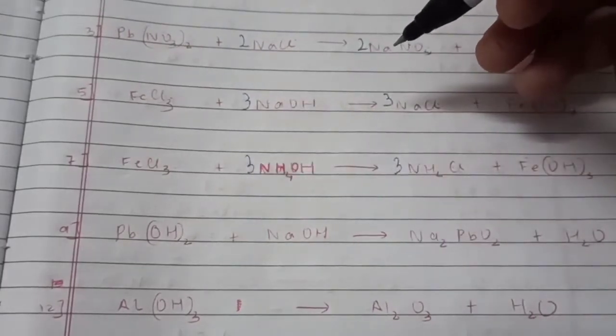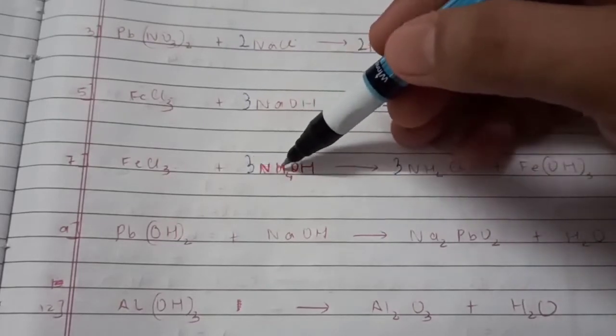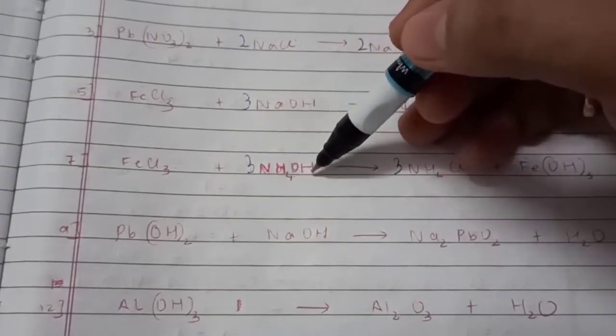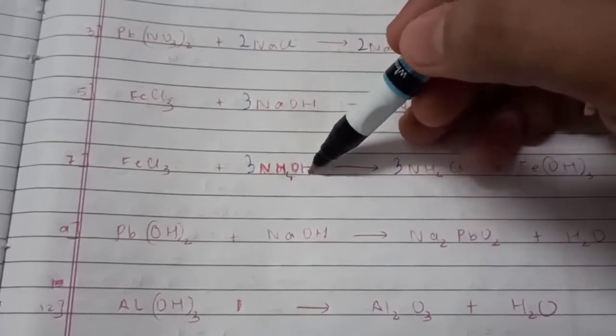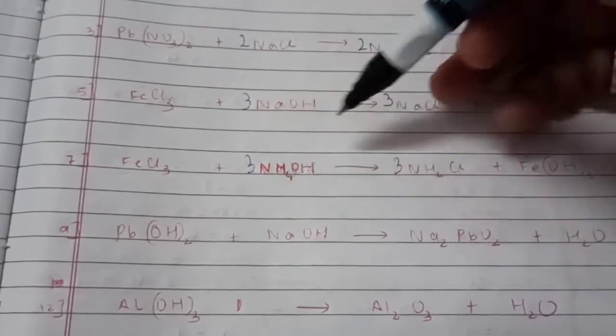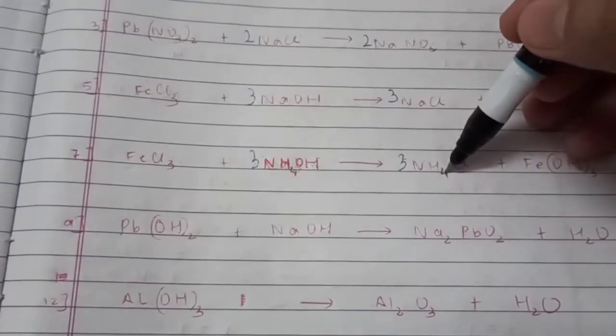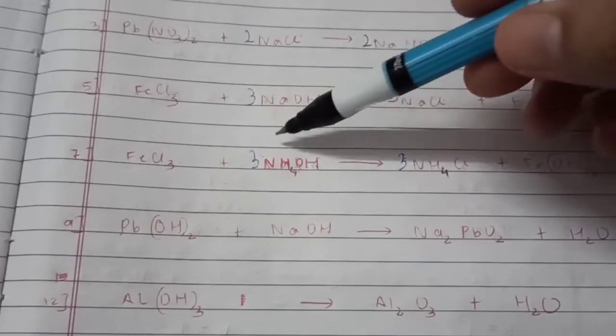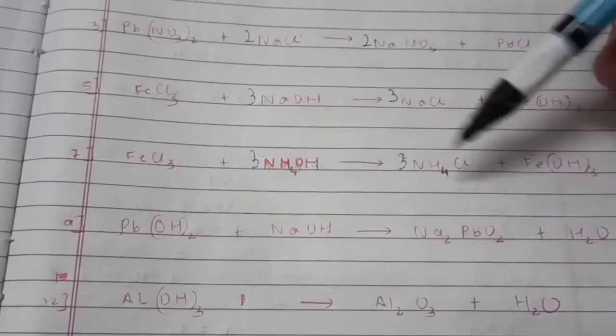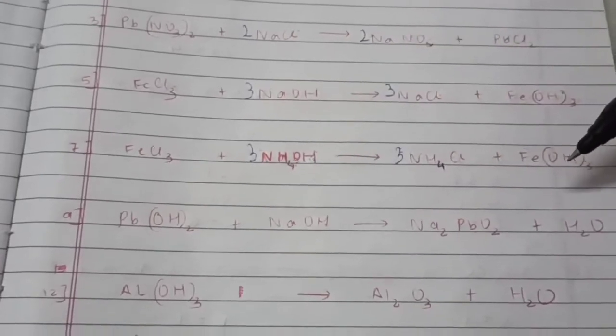But that would increase hydrogen. That becomes 4 plus 1, 5 hydrogen atoms into 3 becomes 15. Remember that. And what about here? 3 into 4 is 12 plus 3 is 15. Great. Number of hydrogen atoms are same. And what about oxygen? 3 atoms and 3 atoms. So now this is the final answer, balanced answer.